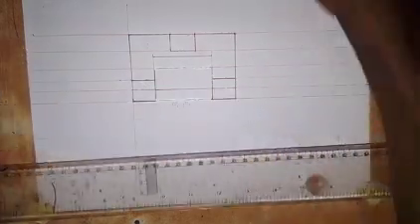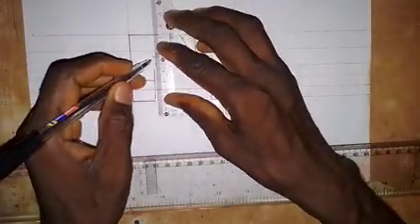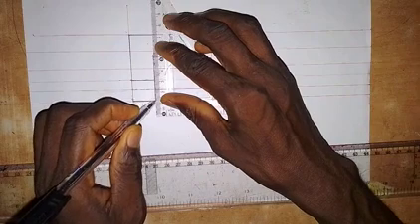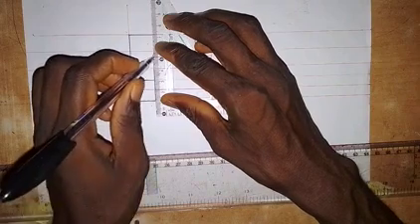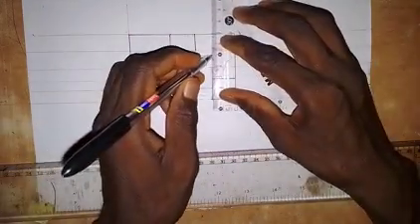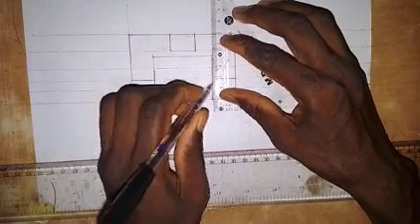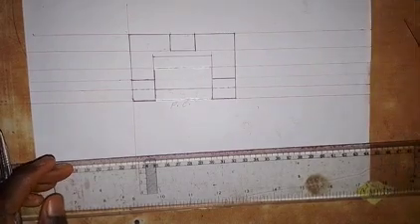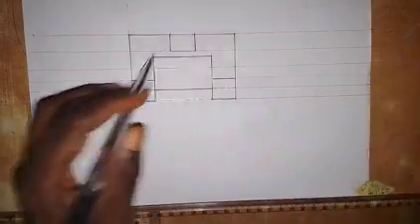So we have this line, and we have to make it a thick line all through to this end. And we also make this line a thick line all to this end. So we have the shape of the front. This is what we have for the front elevation.